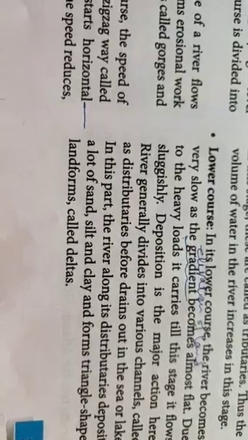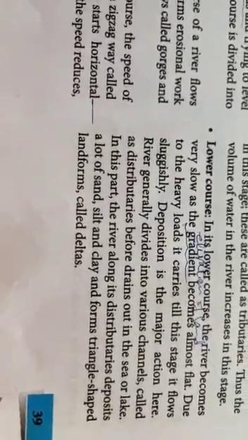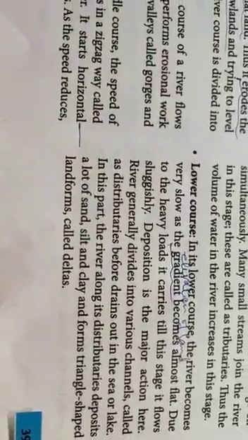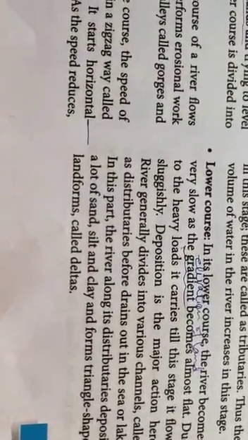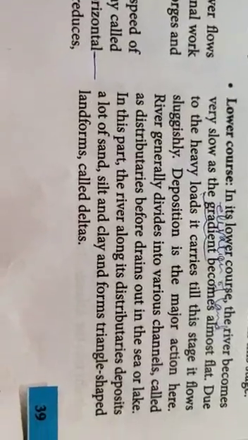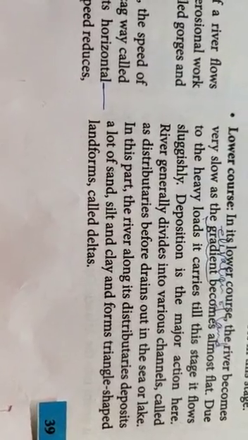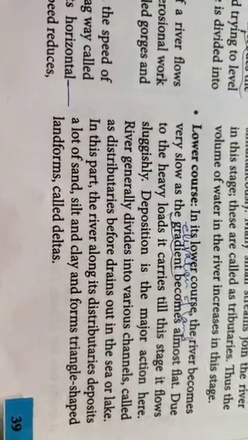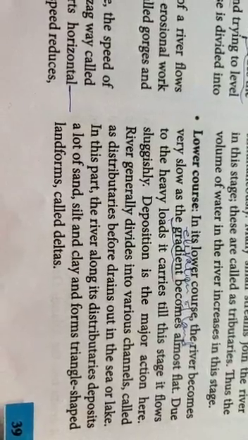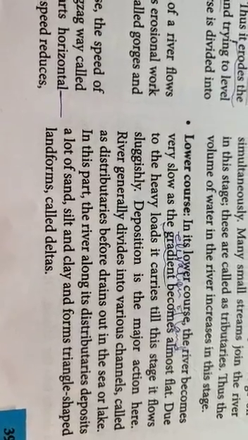So over here what is happening? No erosion, erosion is happening, but it is not that high because the flow of the river is very sluggish, very slow, and major is deposition. Deposition is the major action here. Underline, river generally divides into various channels called distributaries before it drains out into sea or lake. Underline all that. In this part, the river along its distributaries deposits a lot of sand, silt and clay and forms triangle-shaped landforms called deltas.